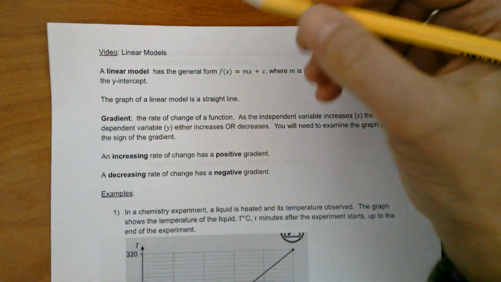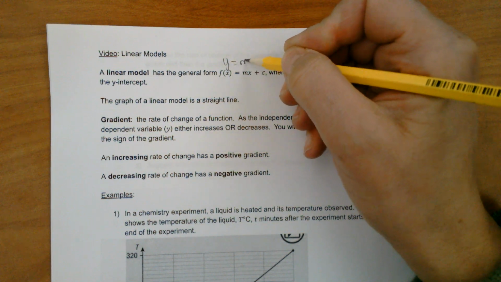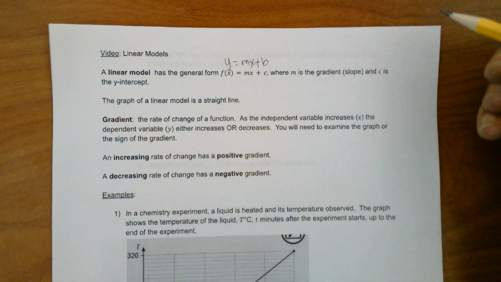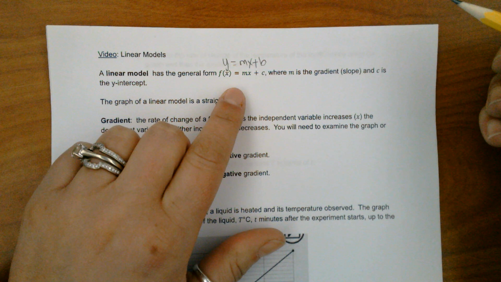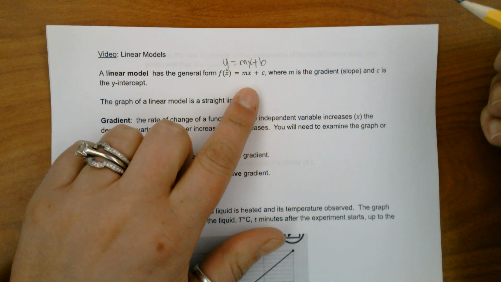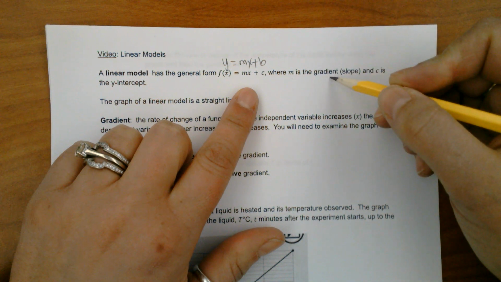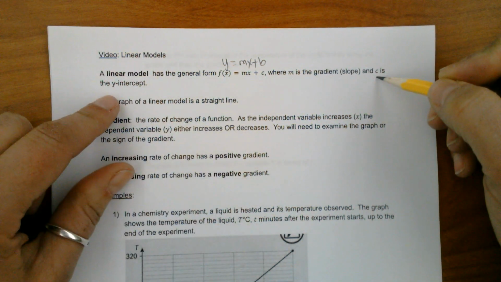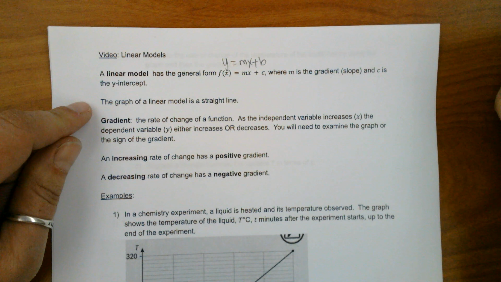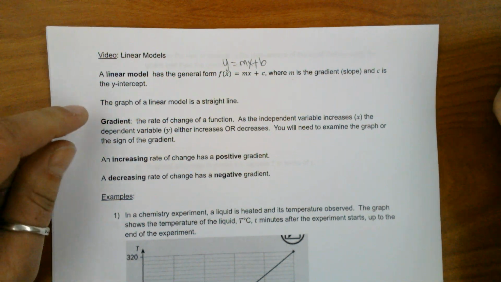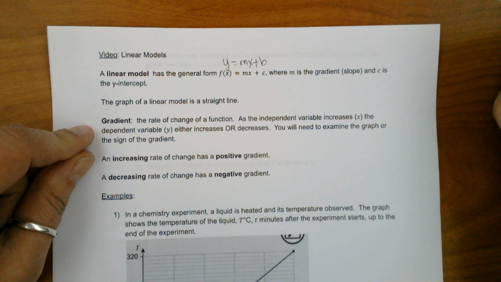A lot of times you're really used to seeing it written as y equals mx plus b. However, in IB, they like to write it as mx plus c. Same exact thing. M is still the slope. In IB, we call it the gradient, and c is still the y-intercept. The graph of a linear model is a straight line. The gradient is the rate of change of a function.